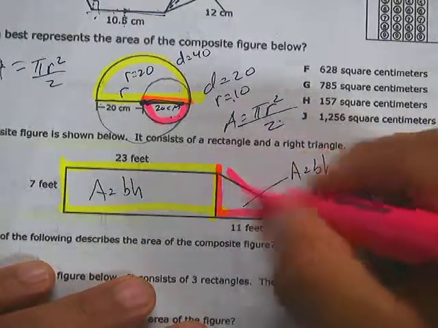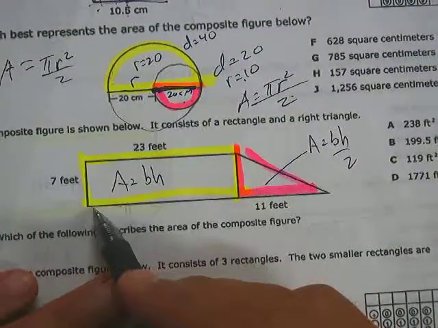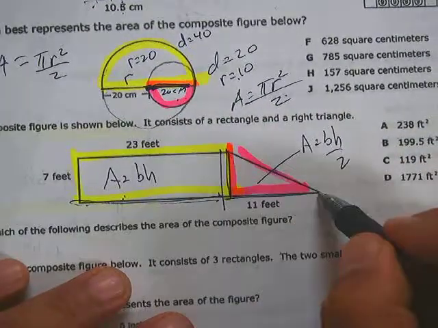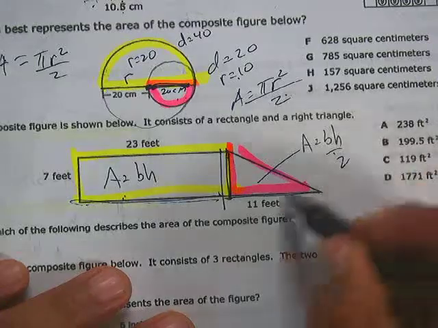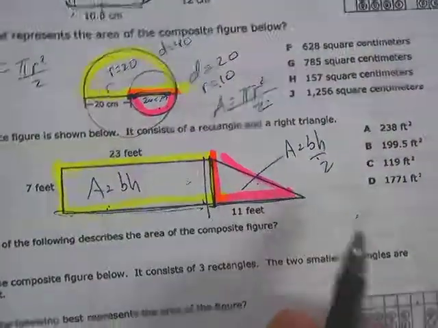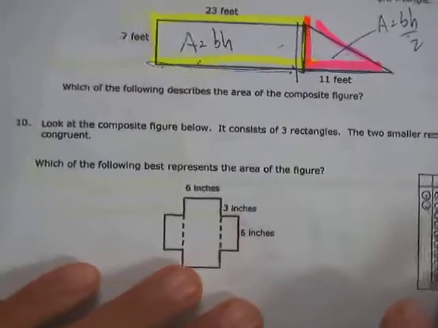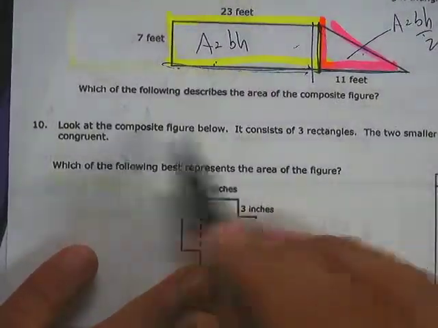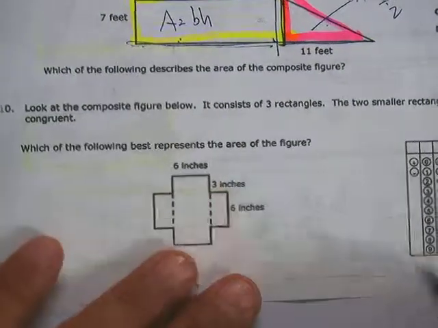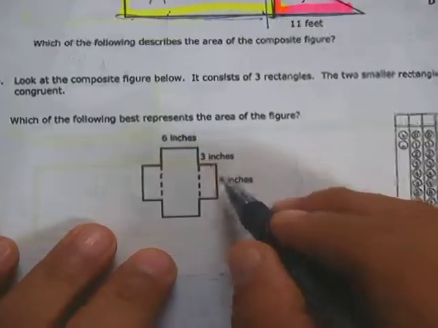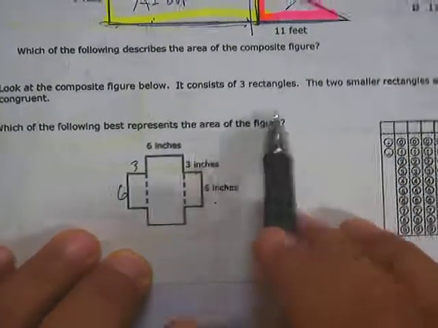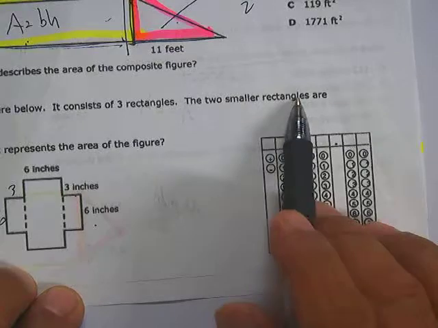Number 9 is just plain and simple. One of the easier ones. Rectangle, base times height. You have a triangle here, base times height divided by 2. Okay, this is your triangle. Base times height divided by 2. Add both answers together to get the final answer.